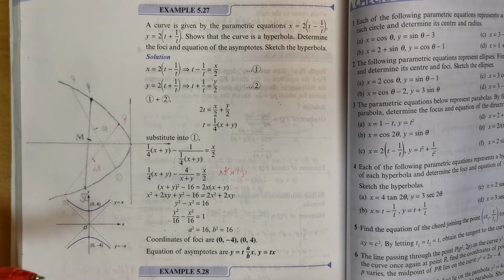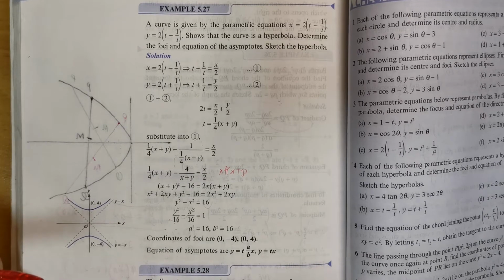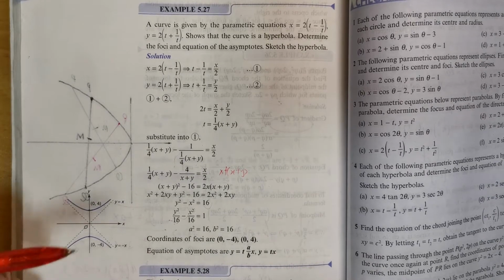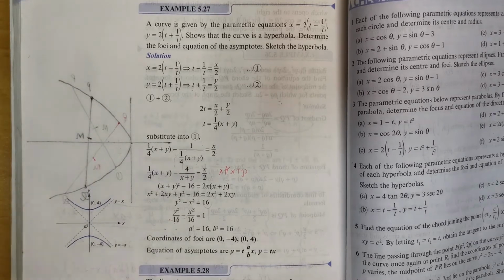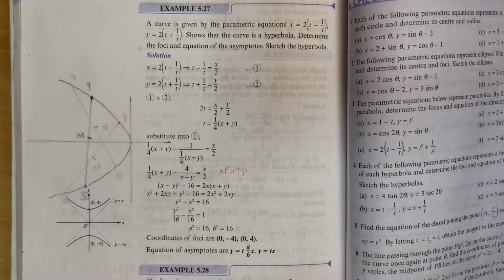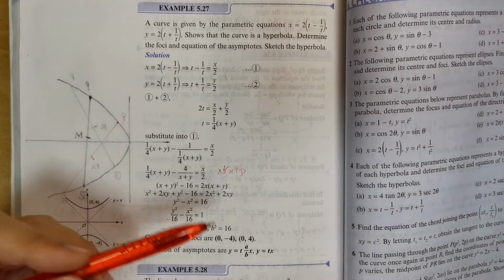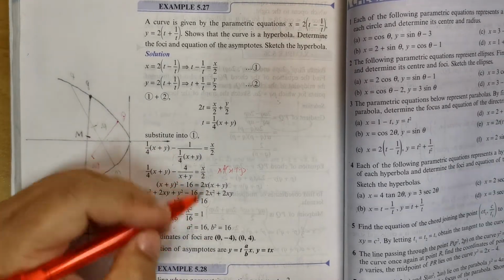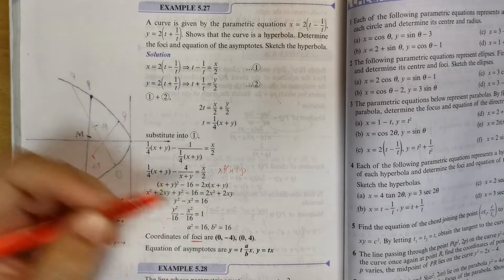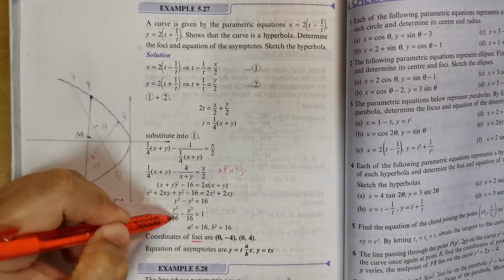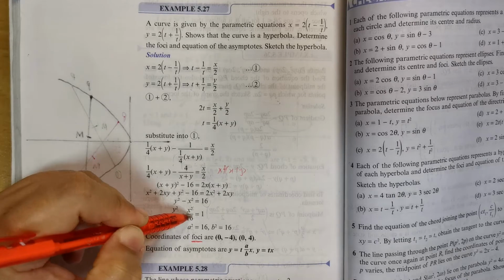Okay, hold on. I think there is some mistake here. This is not foci, this is vertex. Alright, a is 4, b is 4.